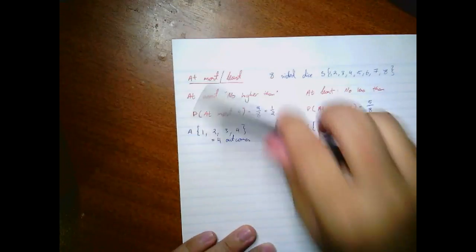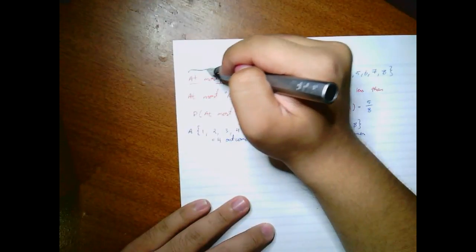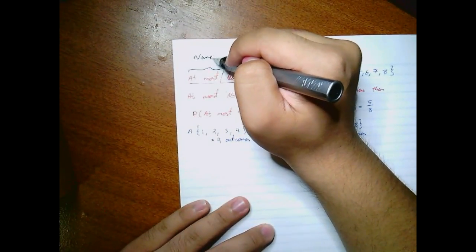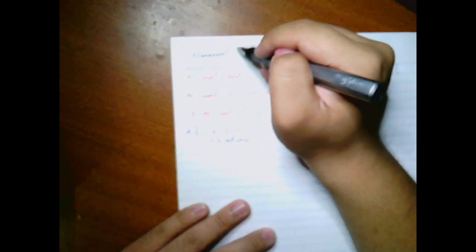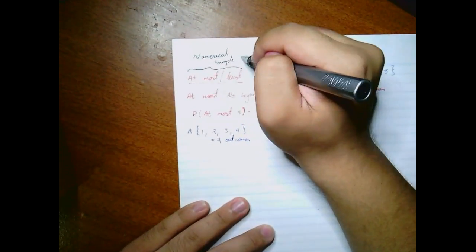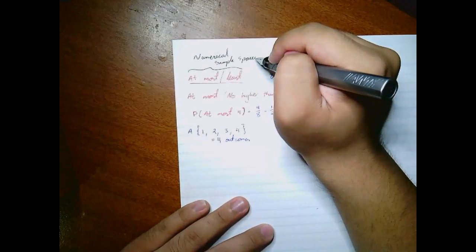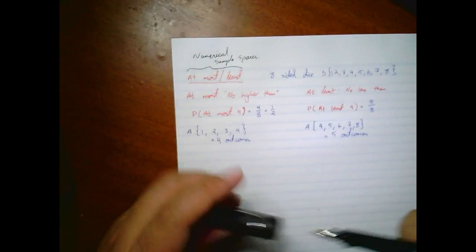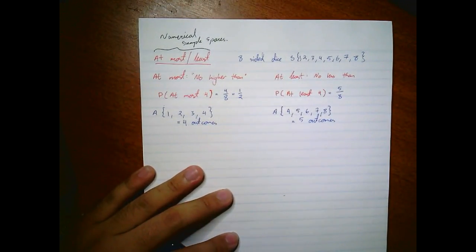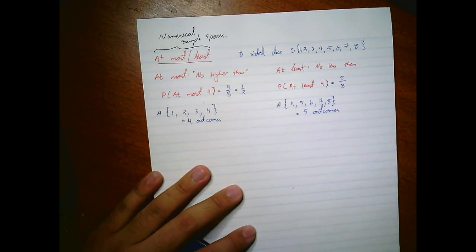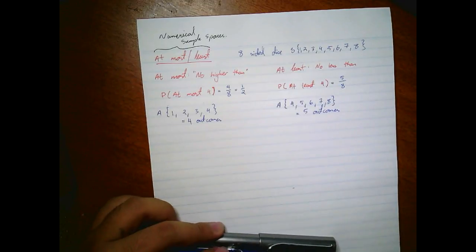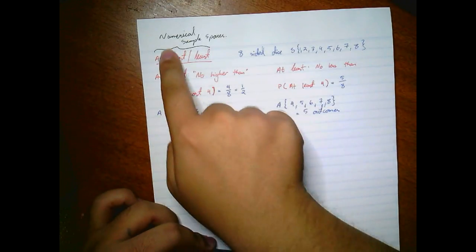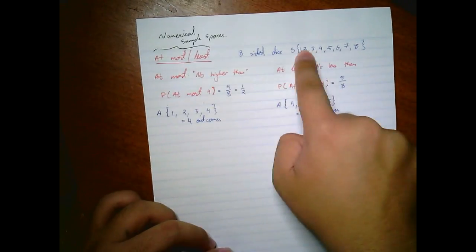And just letting you guys know, these only apply to numerical sample spaces. So if we take, for example, a sample space that only contained boys and girls, it makes no sense to say at most a girl, or at least a boy. That makes no sense. It only makes sense on numerical sample spaces. These are numbers, so it's a numerical sample space.